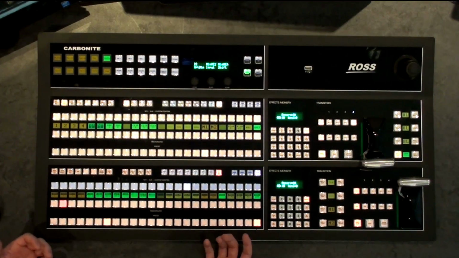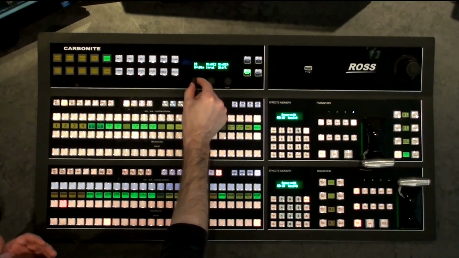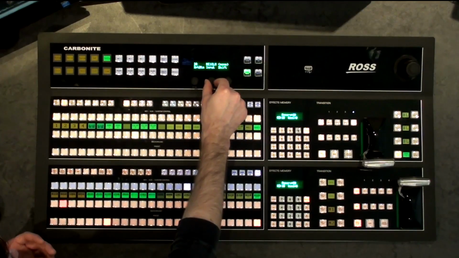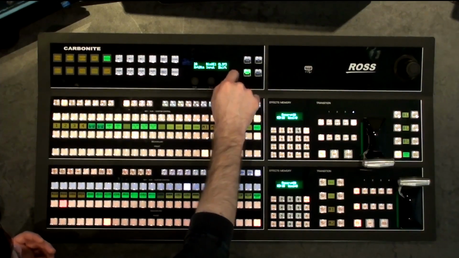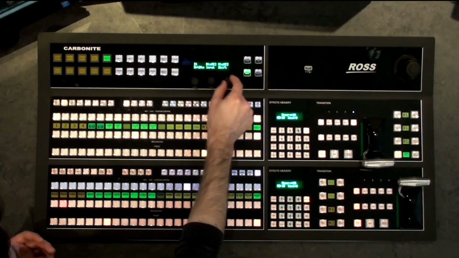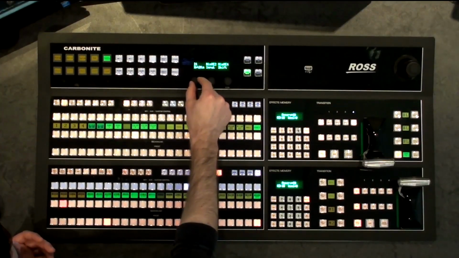Now, I may have wanted to change this since now we have a Carbonite Black. I actually have an extra ME that I haven't mapped. So we'll just quickly realign everything the exact same way we would have done it before. So MiniME 1 and then MiniME 3. Then we go MiniME 2, MiniME 4.